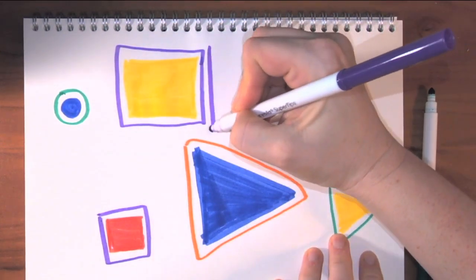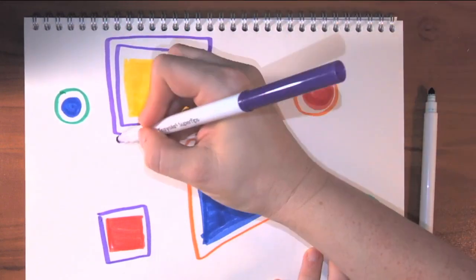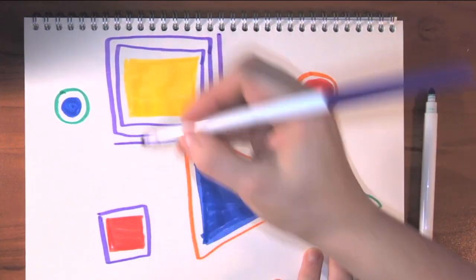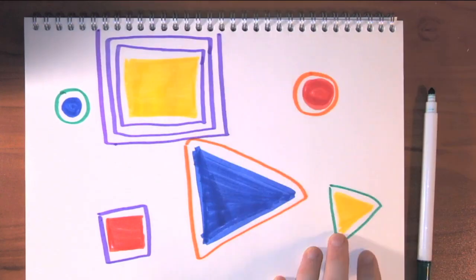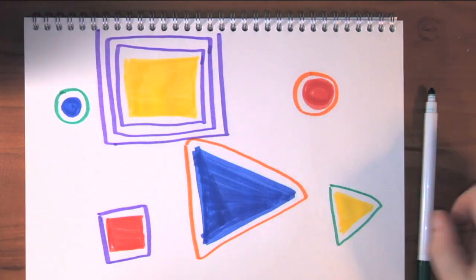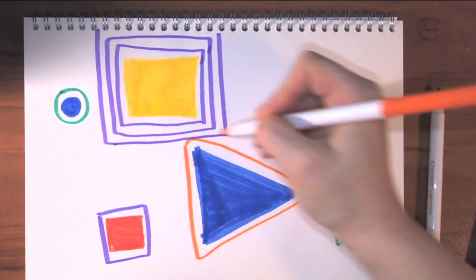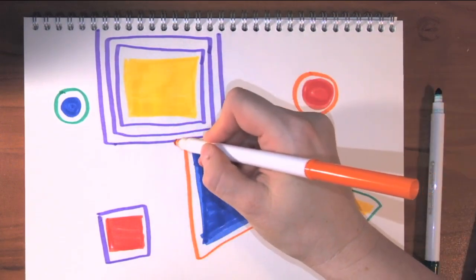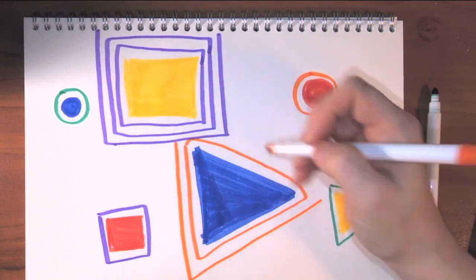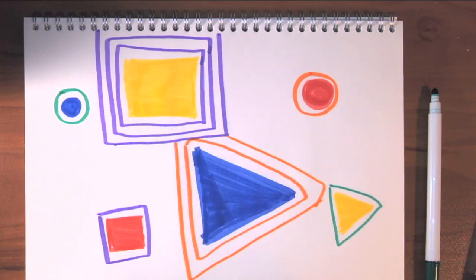So I'm going to make one more. And then I'm going to make another one, and uh-oh, look, I ran into my orange. Well, I'm going to decide that now I'm going to stop because I ran into that color, and I'm going to pick up with my orange. But look what I'm going to do. Instead of going and overlapping, I'm going to make the orange line start at the purple, so it doesn't overlap.